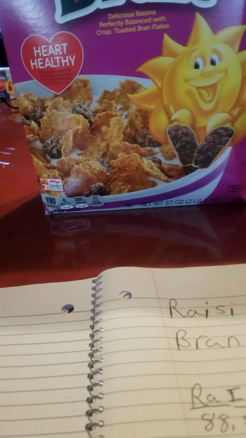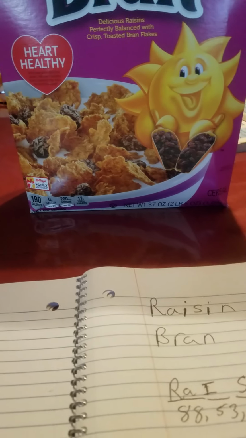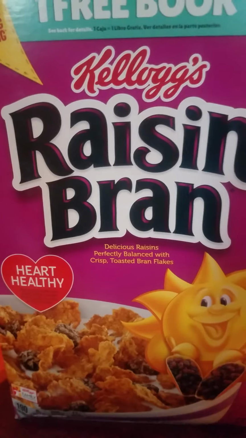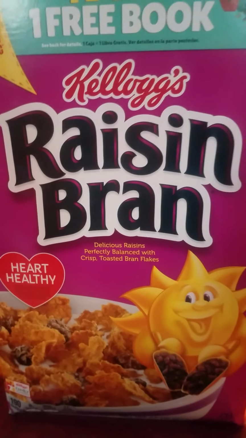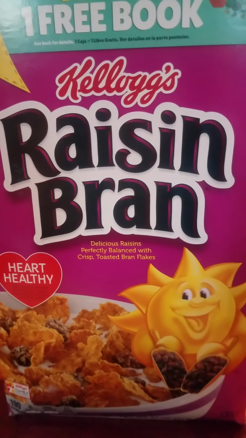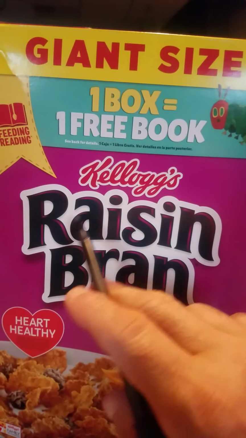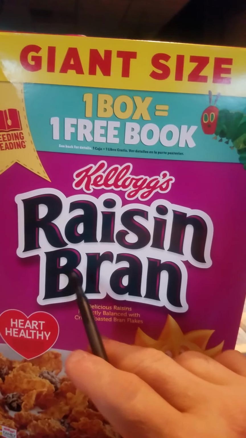Let's take, for example, you go to the market or you go to a store or maybe to your cabinet and you see a box of Raisin Bran cereal. Yeah, you know, with the sun from Kellogg's. I'm not selling the cereal. I'm studying chemical symbols. All these are chemical symbols right here. Let's take raisin, for example.